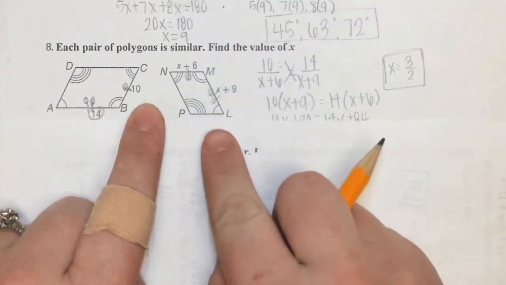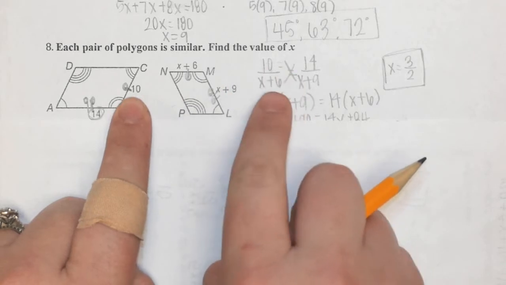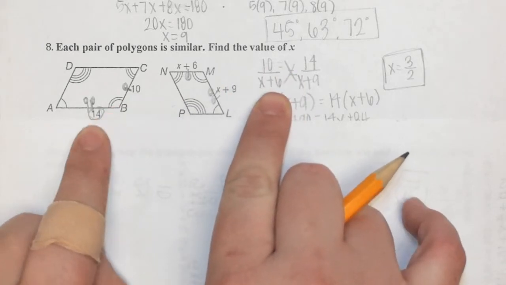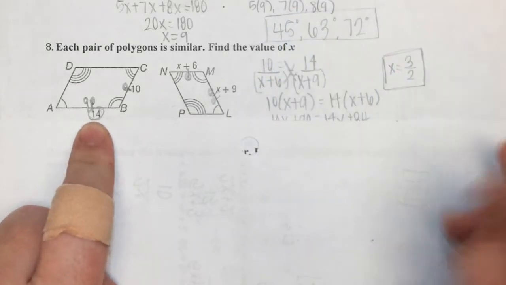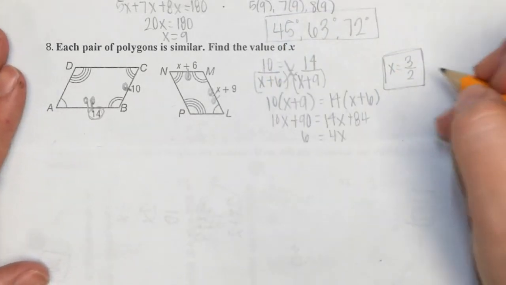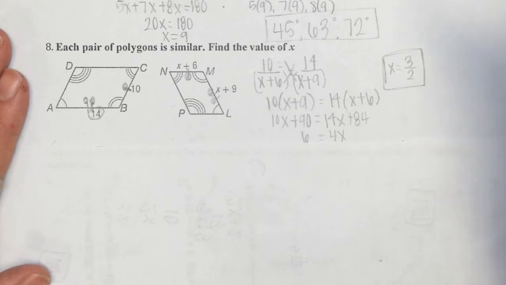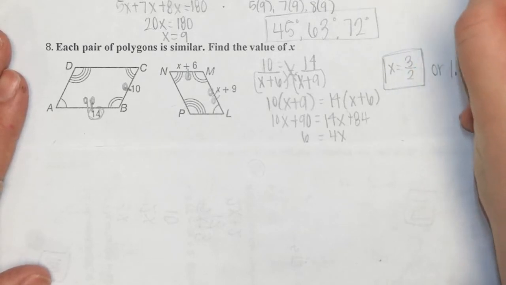I set up a proportion. You have to do 10 over x plus 6 is equal to 14 over x plus 9. Cross multiply, distribute to both terms, solve, and I got x is equal to 3/2. Or you could say 1.5.